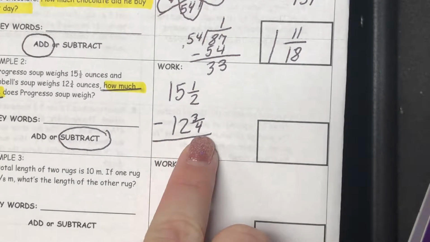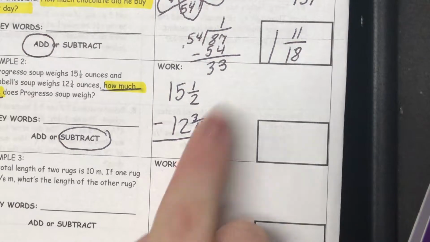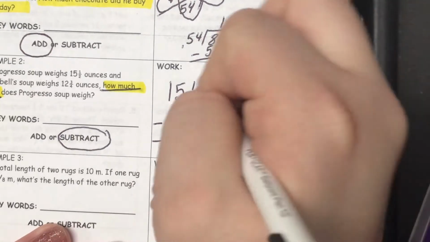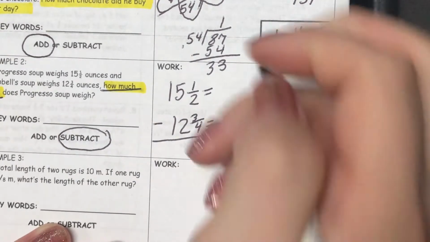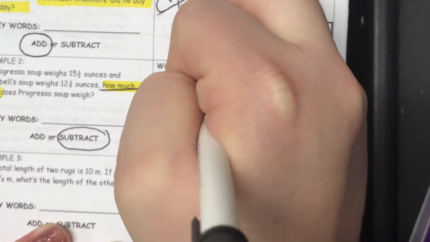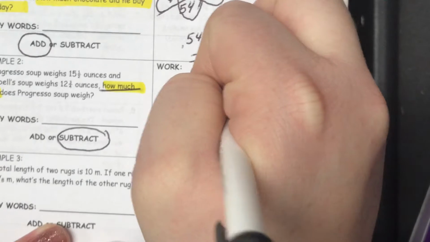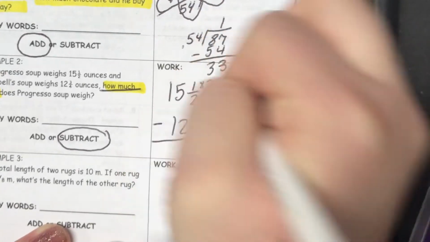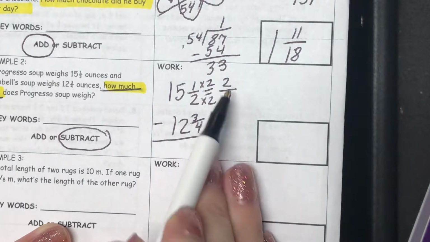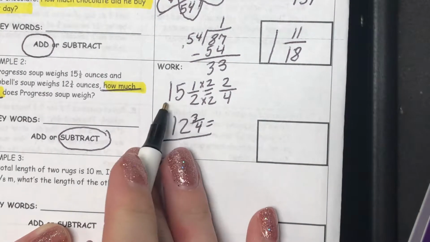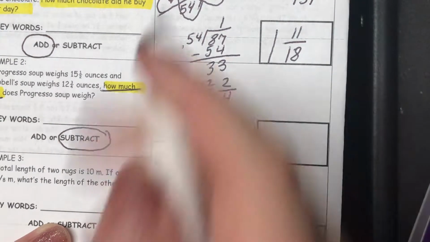So I know that 4 is a common denominator for 2 and 4. So I'm going to change this to make us have the common denominator. Well, 2 times 2 is 4. 1 times 2 is 2. So we have 2 over 4. But 2 cannot subtract 3 without giving a negative number. So we need to borrow a whole from this 15.